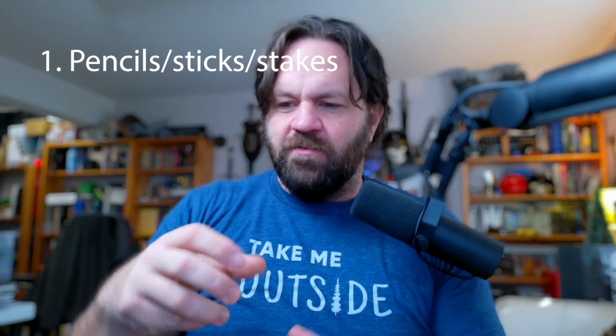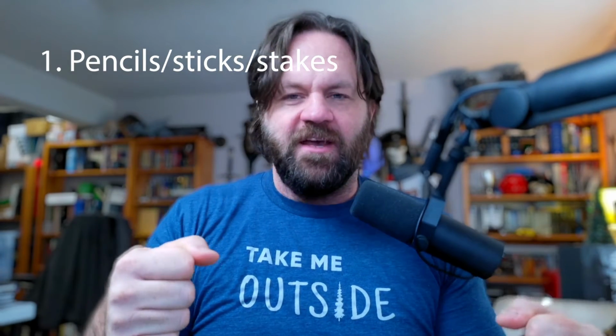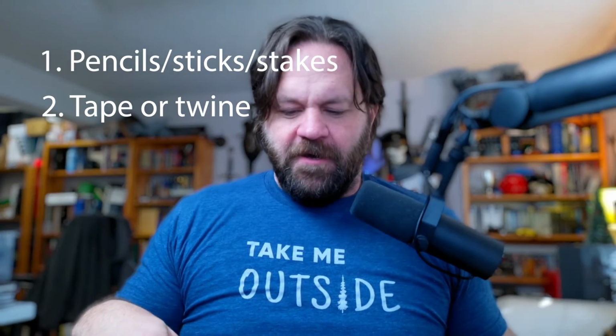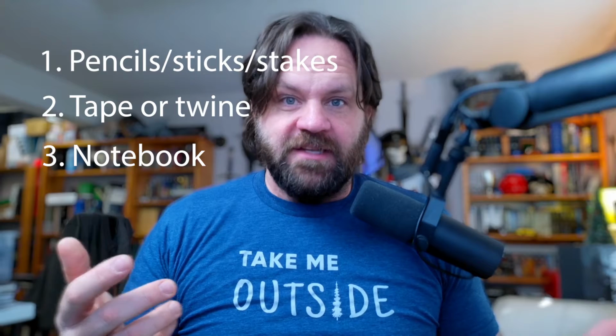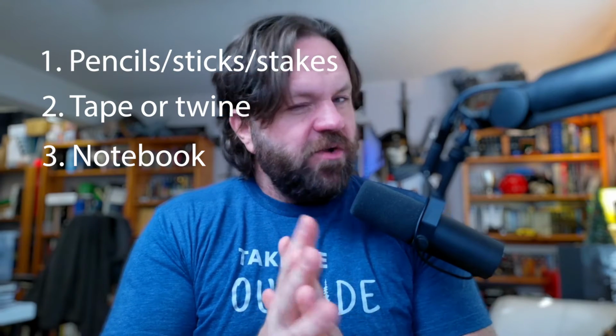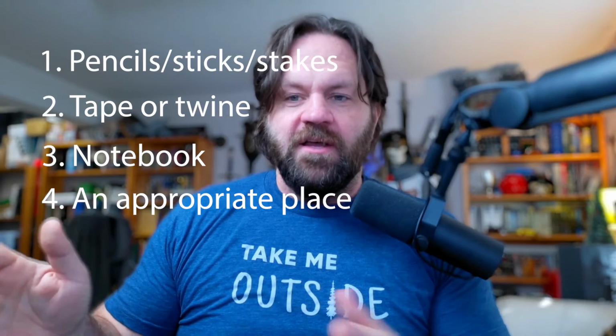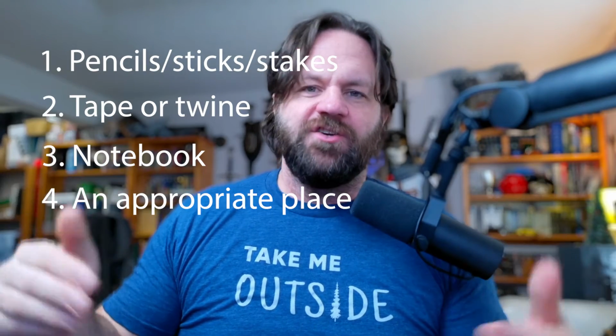All you're going to need are some pencils or sticks or stakes, some kind of sticks of any kind. You can use tape to tape off your area, and a notebook. And that's it. It's pretty simple. So you're not going to need a whole lot for this. And of course you need a place in your backyard that you can kind of section off.